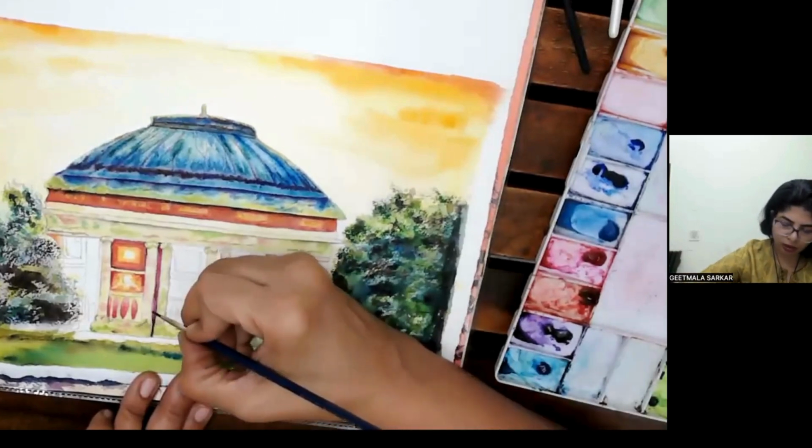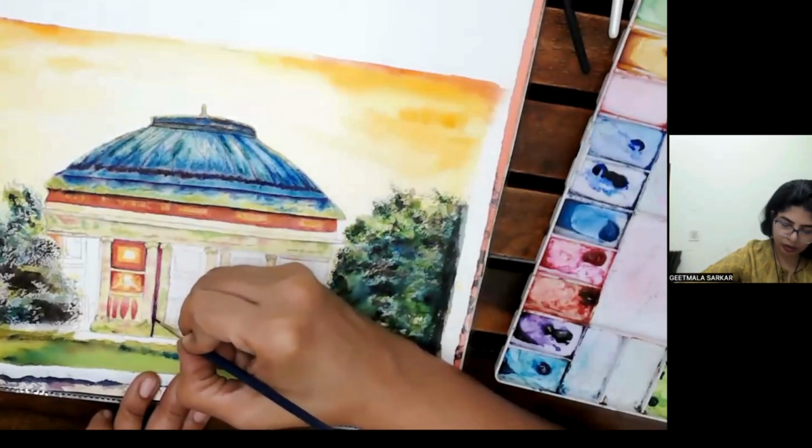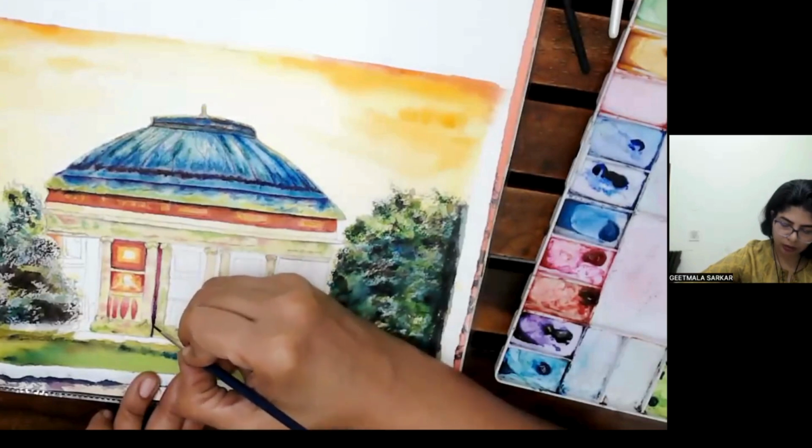This is the shadow area. I'm using blue, violet, any of the dark colors which I have.